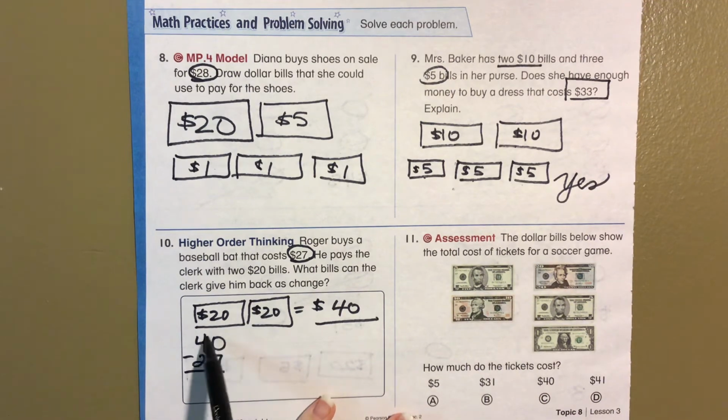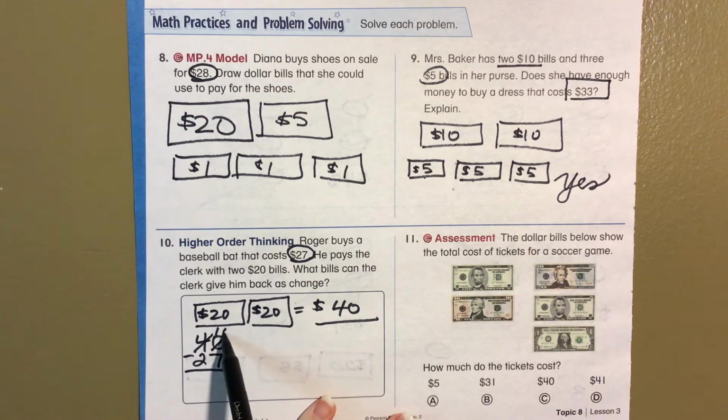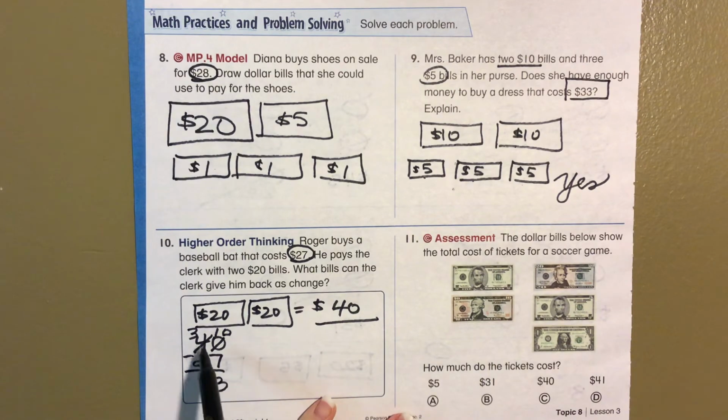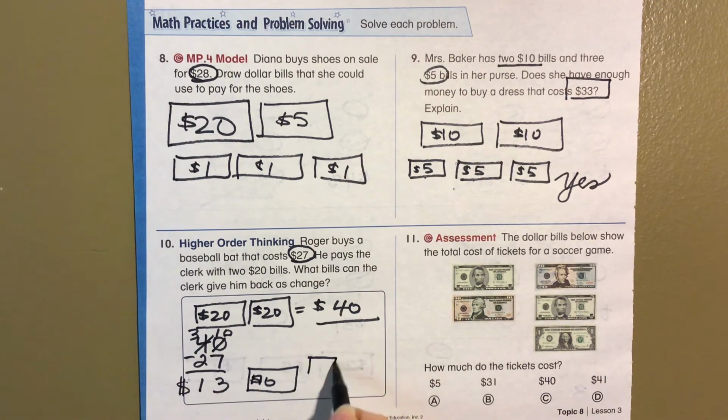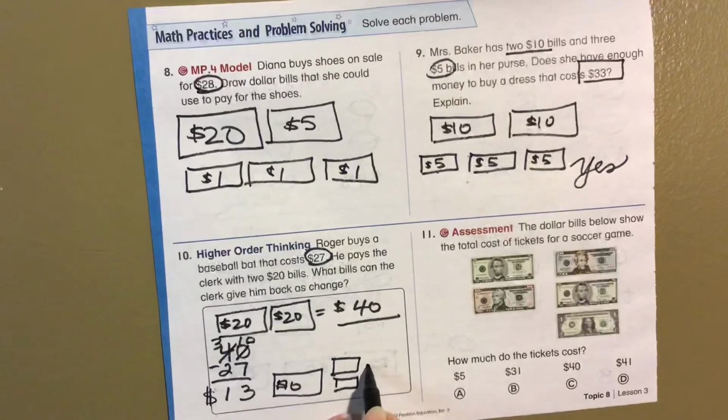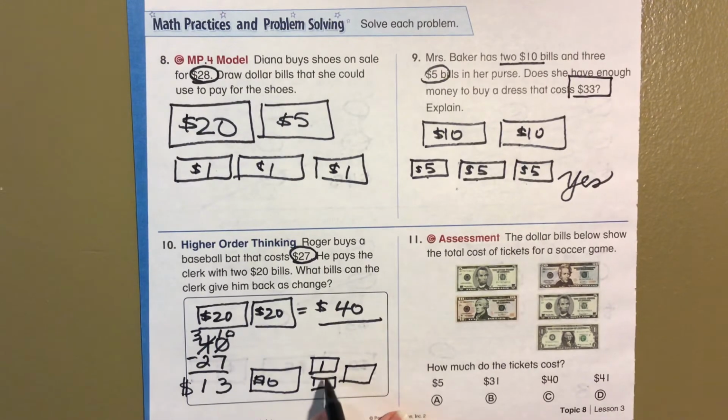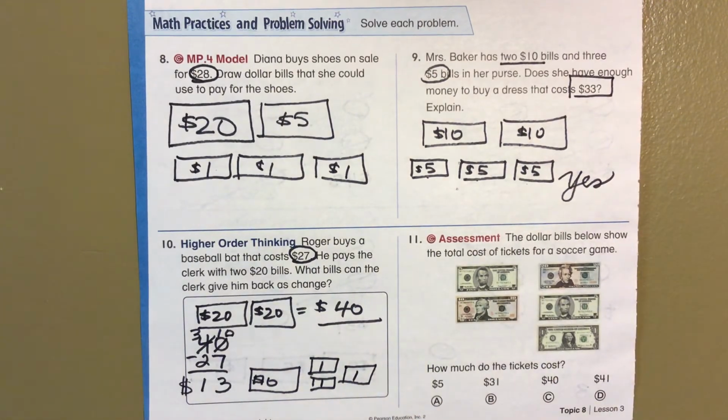0 minus 7 doesn't work, so we have to regroup. 10 and 3. 10 minus 7 is 3. 3 minus 2 is 1. So he gets $13 back. What bills could he get? There's lots of different ways we can do this, but I'm going to say he's going to get a $10 bill and 1, 2, 3 $1 bills. Okay, so that's my example.